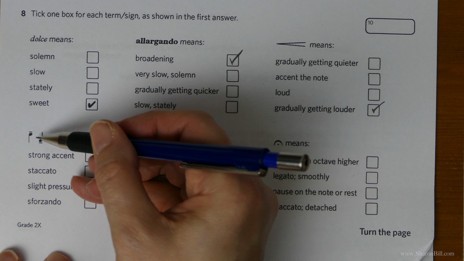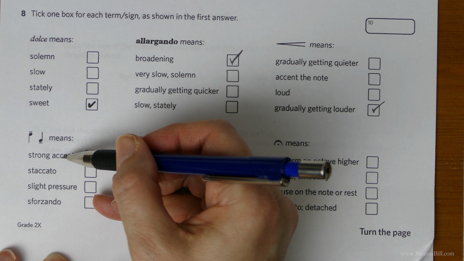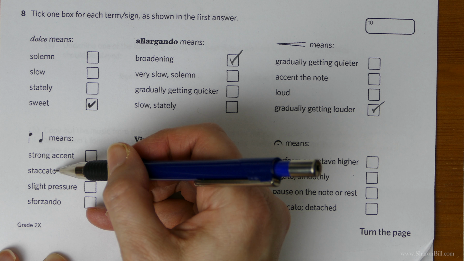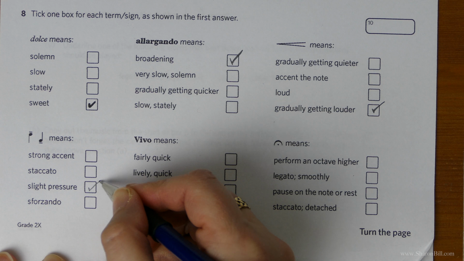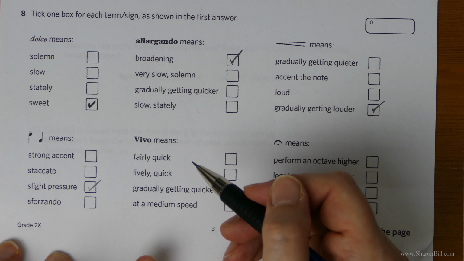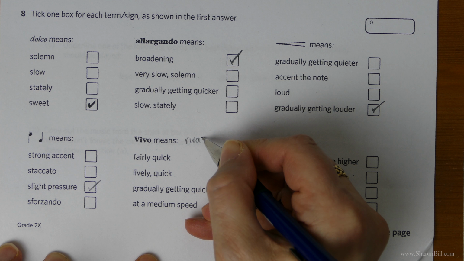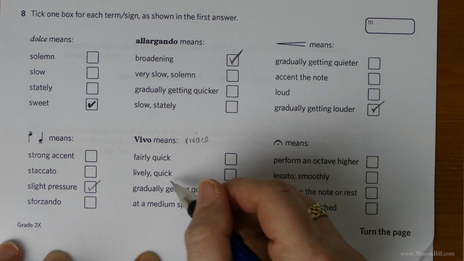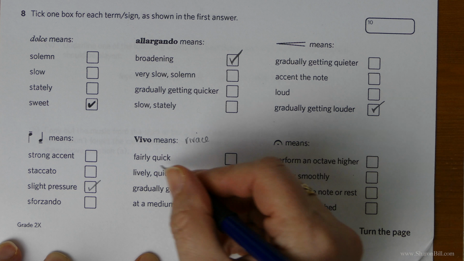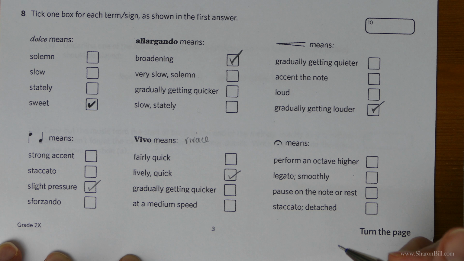So here, this little sign here is kind of a tenuto sign, and so it's not a strong accent, it's not staccato, it's slight pressure. Vivo, it's the same as vivace, that also means the same thing, and it means lively or quick. It's not fairly quick, it must be lively quick.